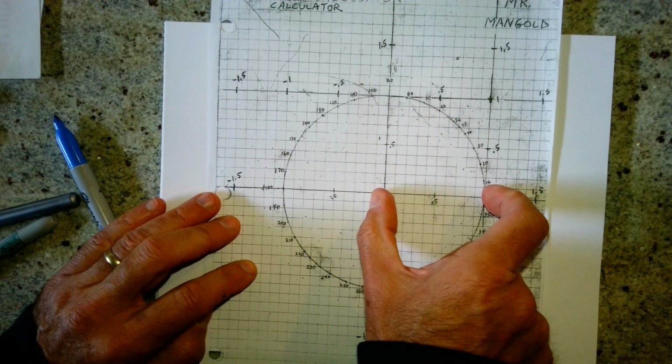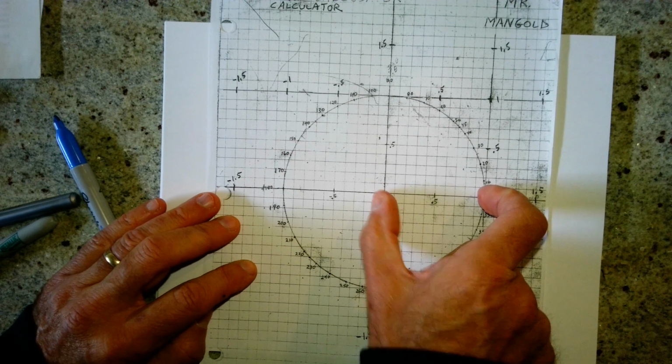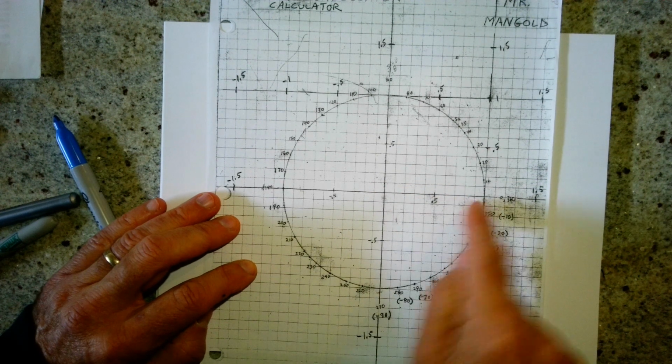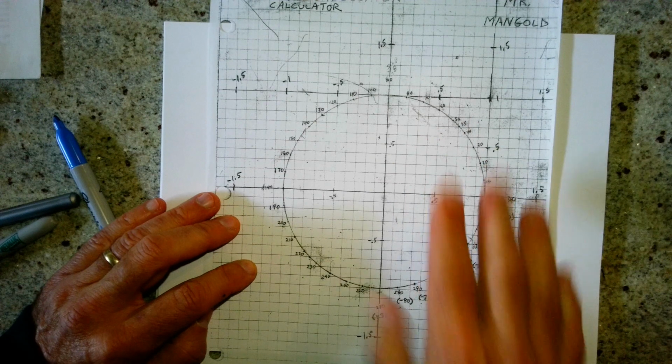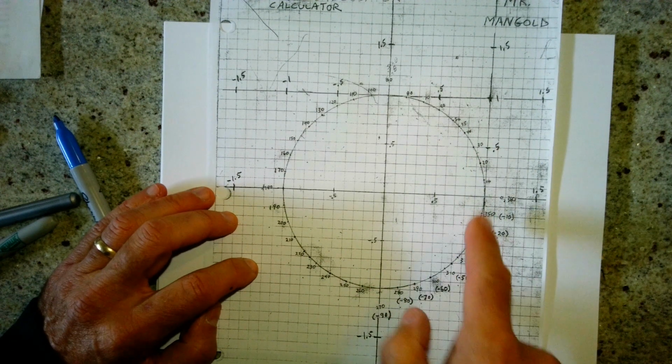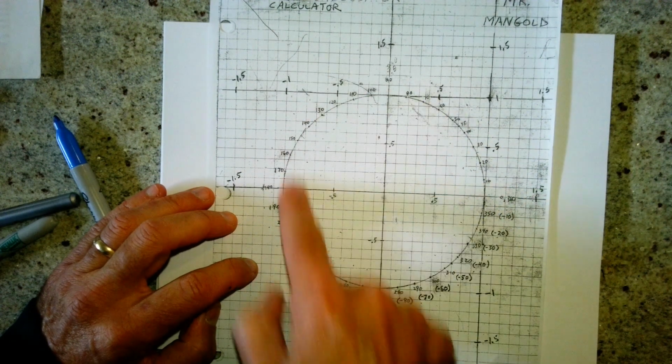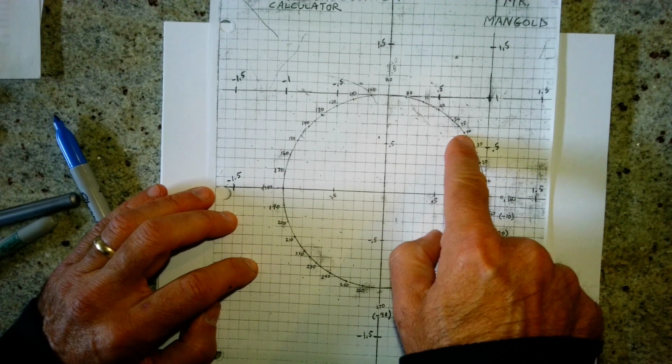So this is a 1. So it's a unit circle. It has a radius of 1 because each block is 0.1. And see, that's 0.5. And you may need to get closer to the screen or zoom in or whatever to see this better. Then I took a protractor and marked off every 10 degrees with also the 45s.